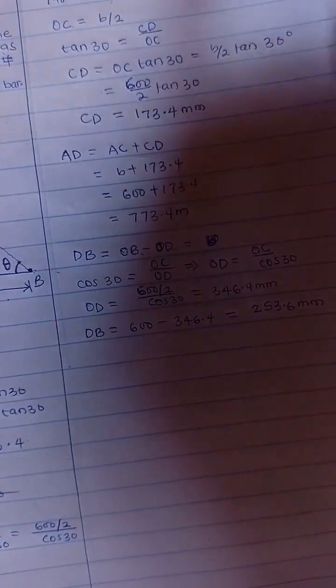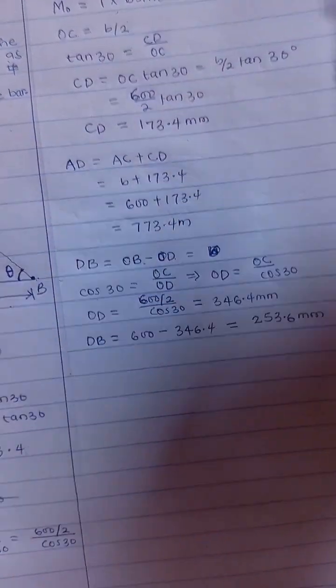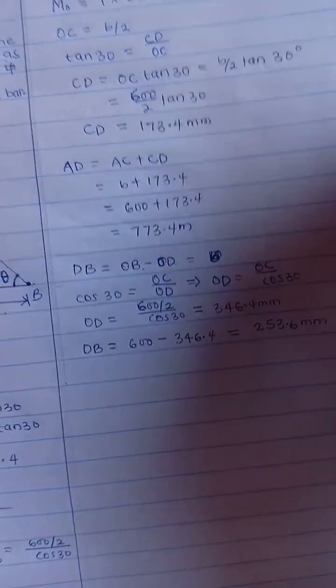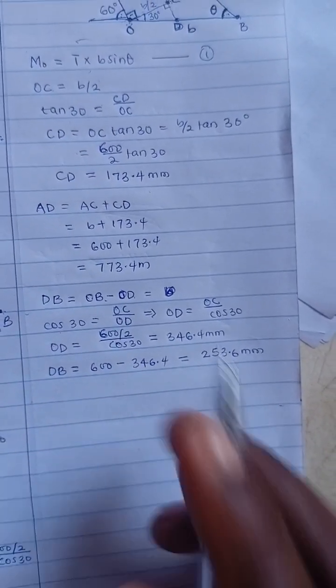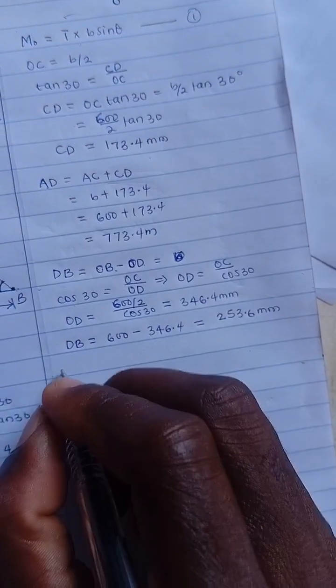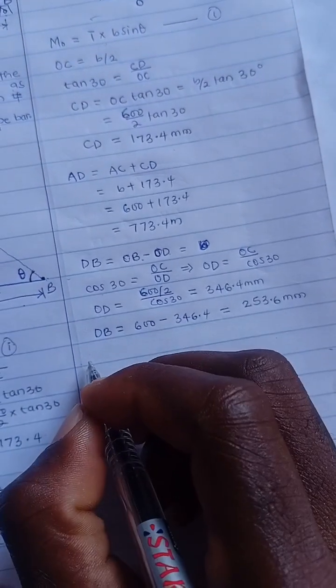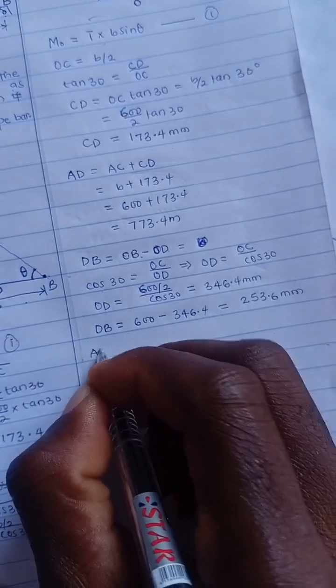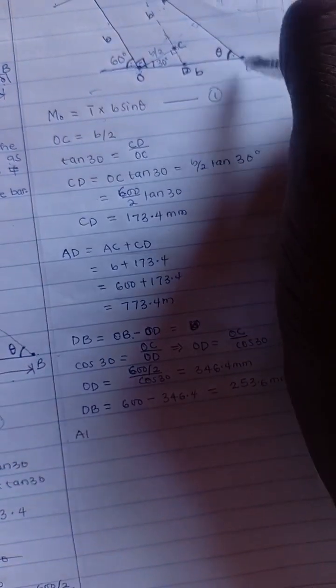So from there, we'll quickly get our AB, because we are looking for the sine of this angle, sine theta. That's actually the aim. So we are looking for the sine of this angle. So we use our cosine rule. From our cosine rule, we know that AB, that's on this triangle ABD.